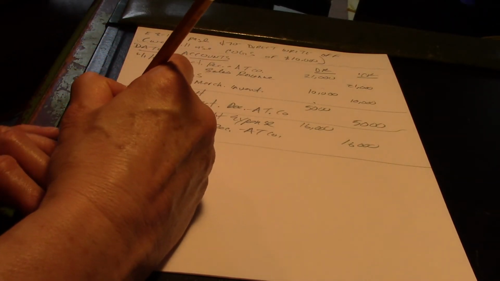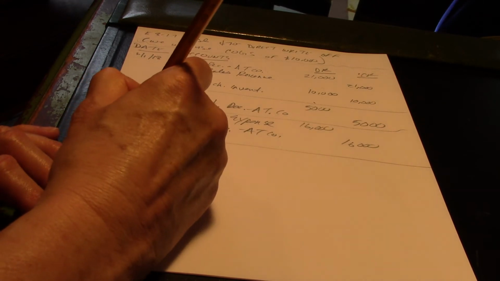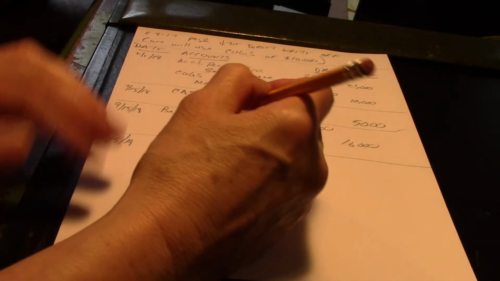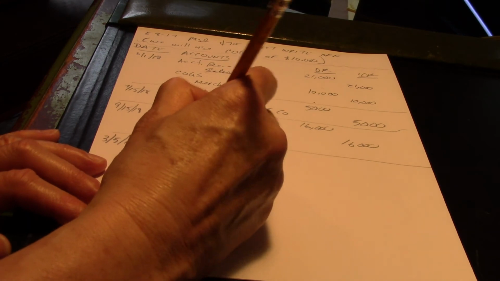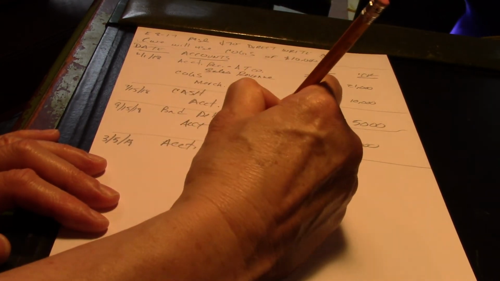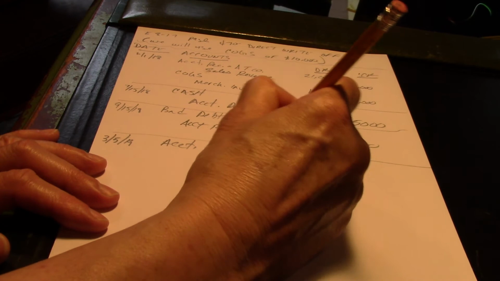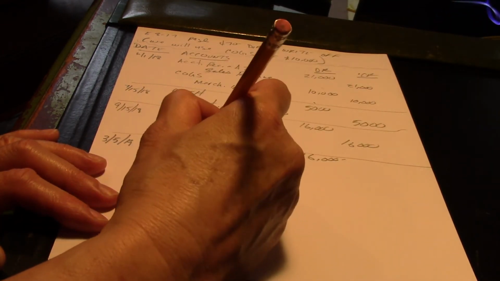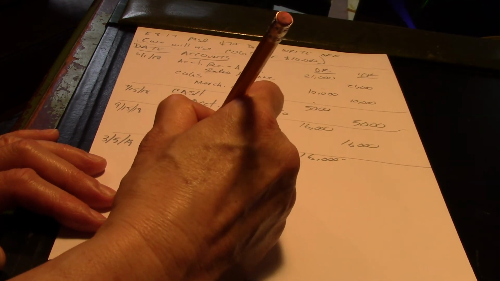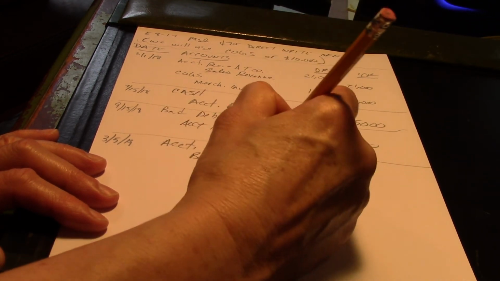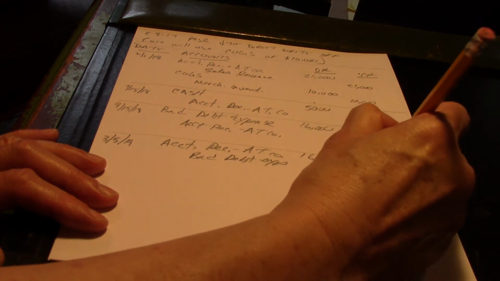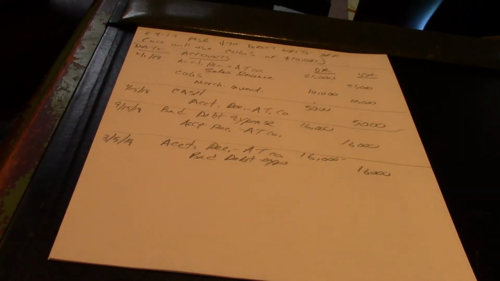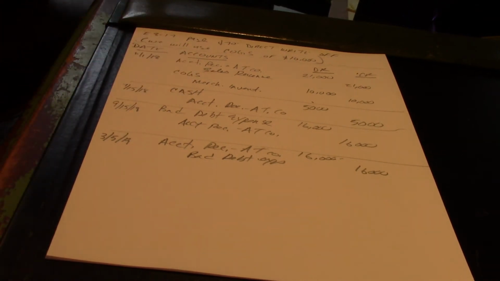So the first thing we do on 3/5/19 is just reverse that. So account receivable, Anthony's Trucking Company, $16,000, and then bad debt expense, $16,000. It's back on the books. Now we can post the payment. So really that's just like this, right? It's just a payment. We're posting it. It's for $16,000.